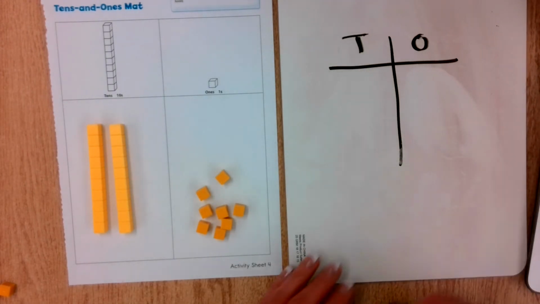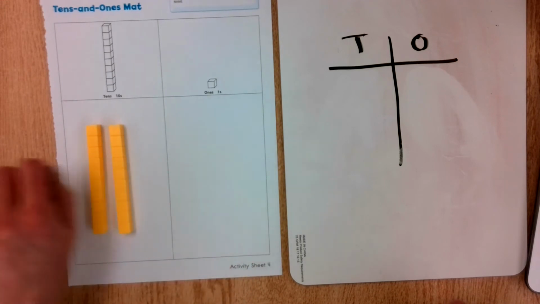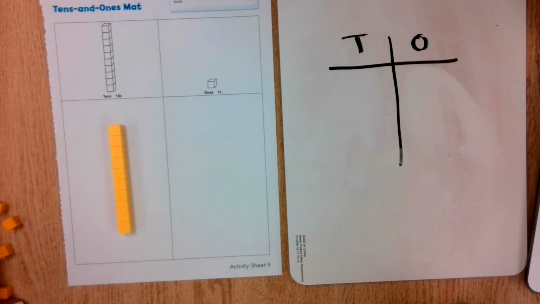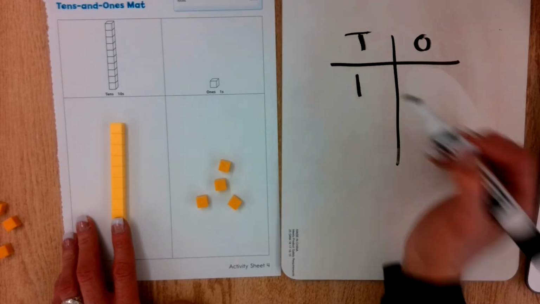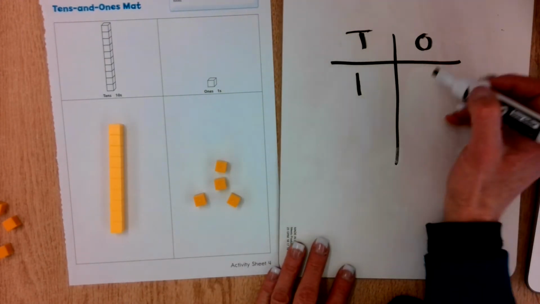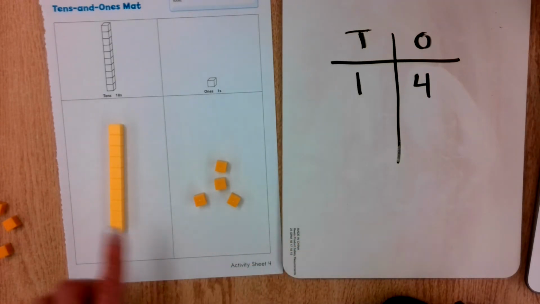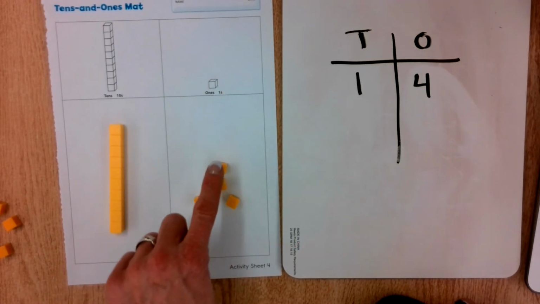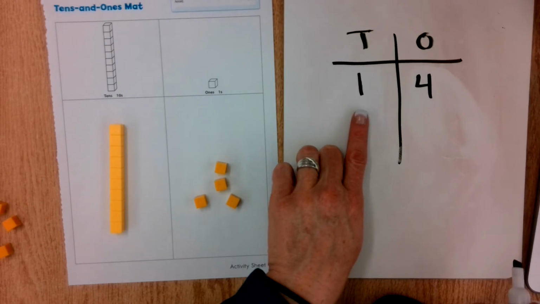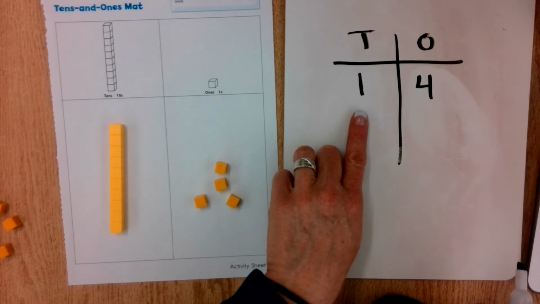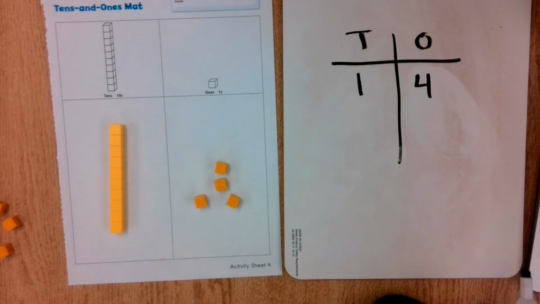Now let's talk about teen numbers. Teen numbers are a little bit different. So not much, but when you say the number, let's figure out how many are here first. There's 1 ten, and there's 1, 2, 3, 4 ones. So 10, 11, 12, 13, 14. My number's 14. When you say a teen number, you don't hear how many are in the tens. I only hear 14, 4.